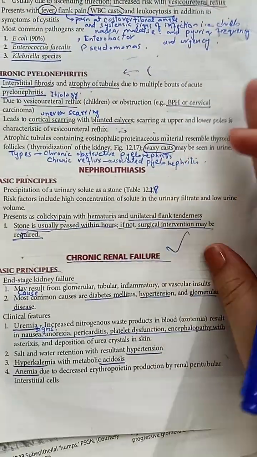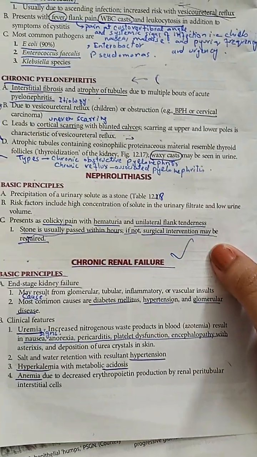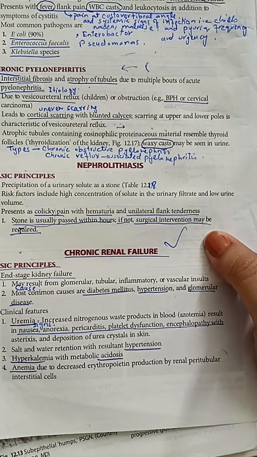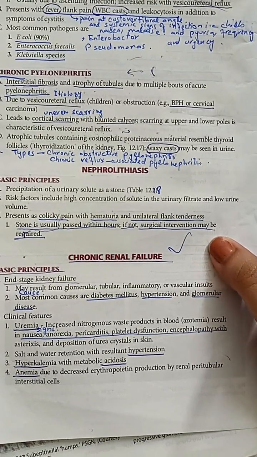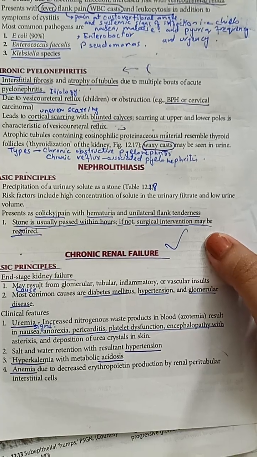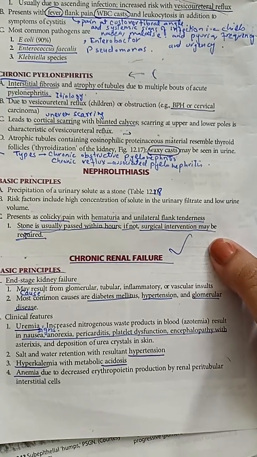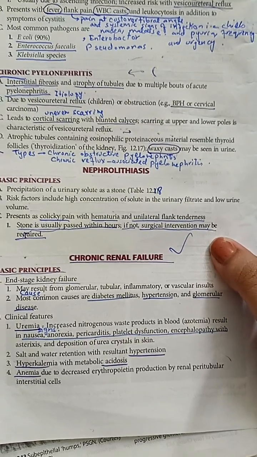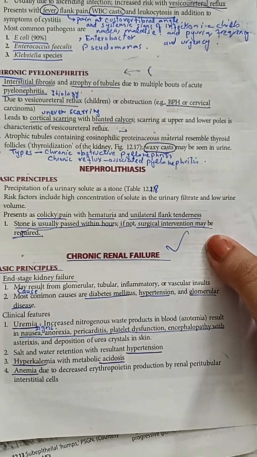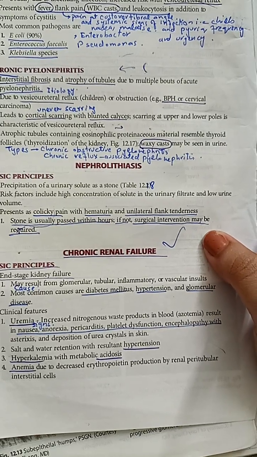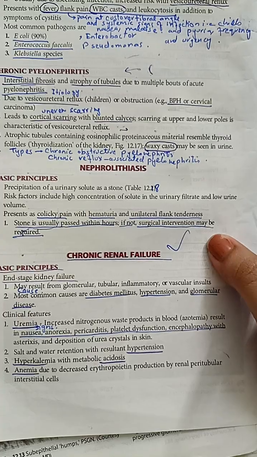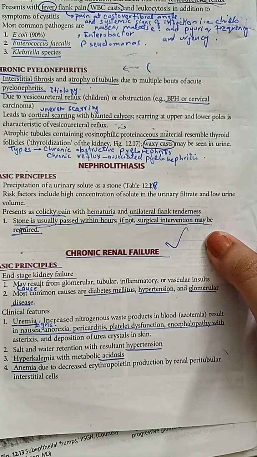And second, they have pericarditis because the circulating blood with high levels of urea can cause infection of the pericardium. Platelet dysfunction is also because of that, and encephalopathy, so it will cause brain dysfunction as well, which causes asterixis, and deposition in the skin can also occur. So: nausea, anorexia, pericarditis, platelet dysfunction, encephalopathy, asterixis, and deposition in the skin.